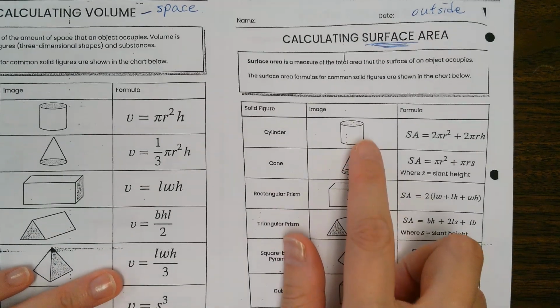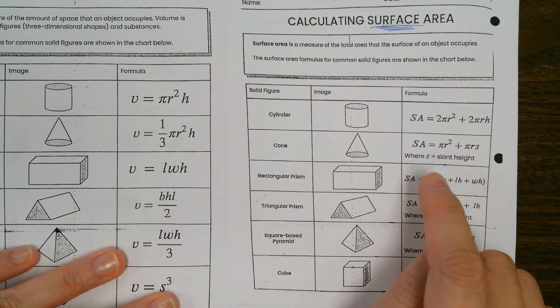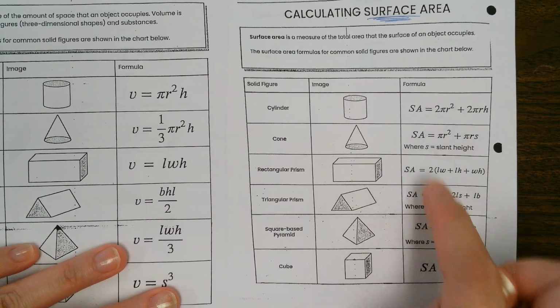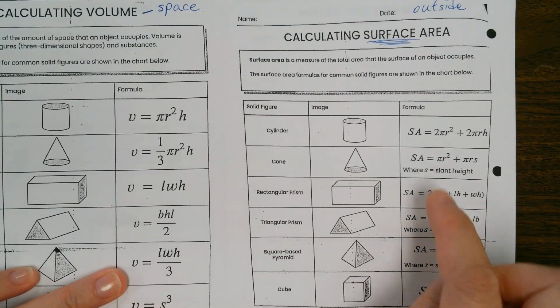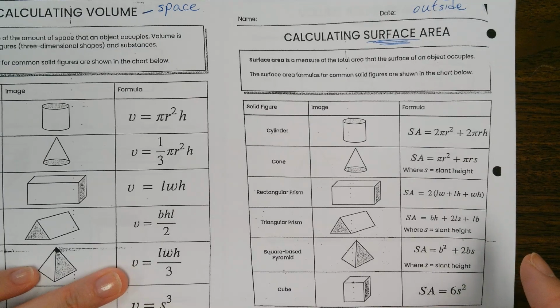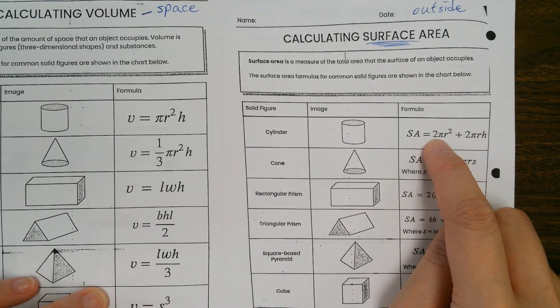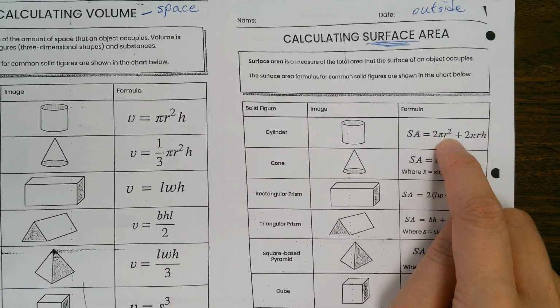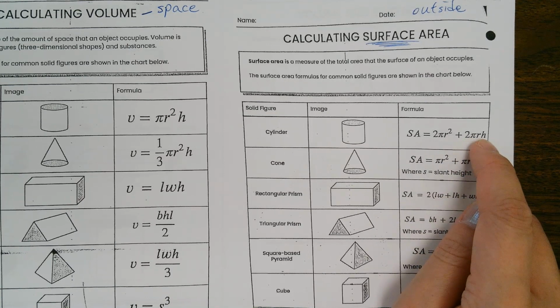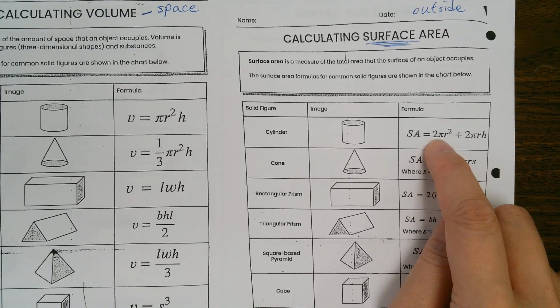All right. Okay, looking at these formulas for these shapes. For this right here, 2 pi r squared plus 2 pi r h. 2 pi r squared, that sounds very familiar.